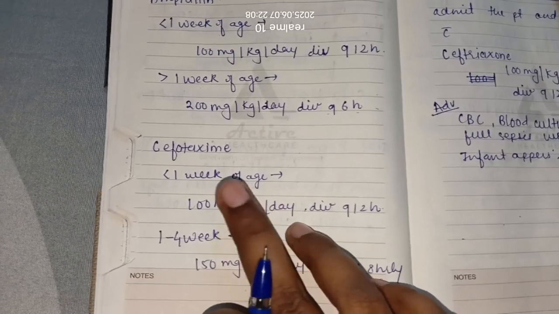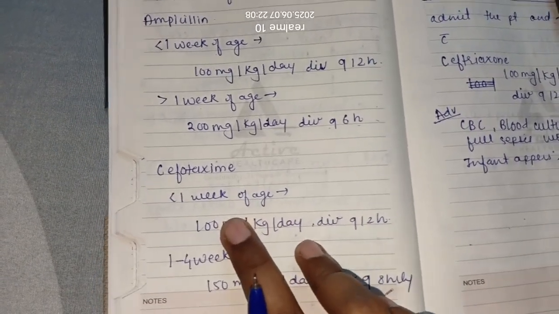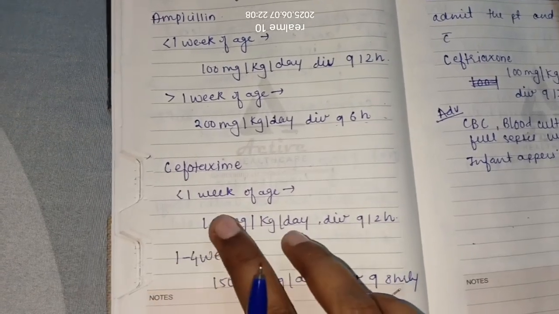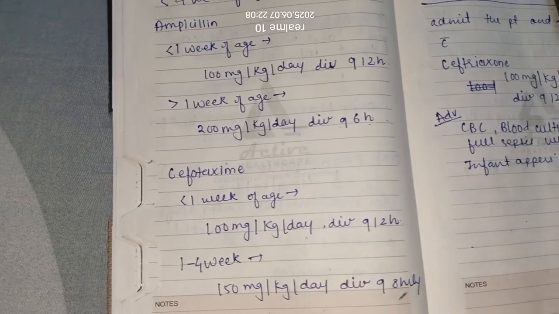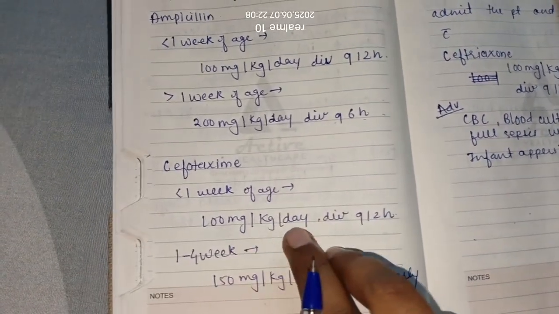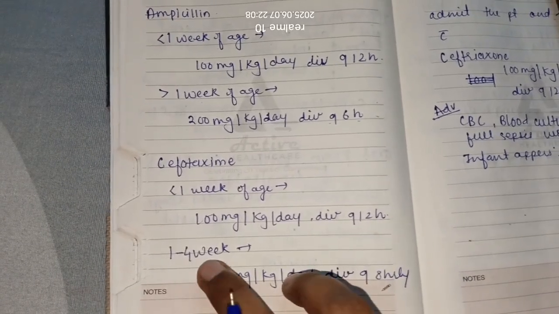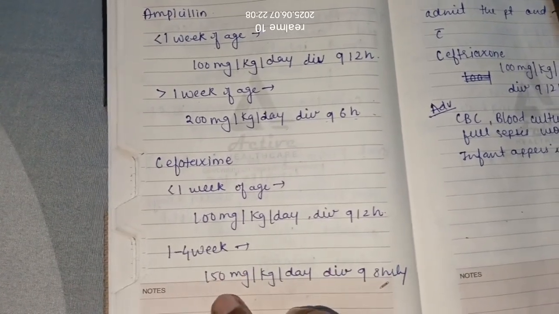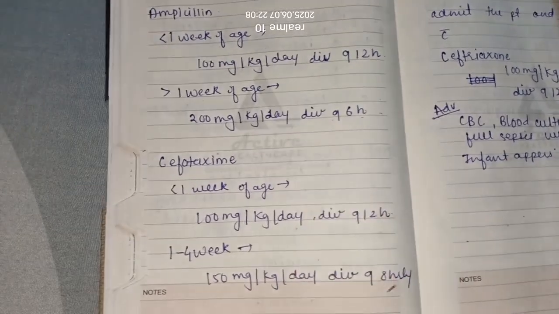Cefotaxime. For the dose of cefotaxime, if the age of the patient is less than 1 week of age, 100 milligram per kg per day in a divided dose of 12 hourly. And if the age is 1 to 4 weeks, then 150 milligram per kg per day, divided dose of 8 hourly.